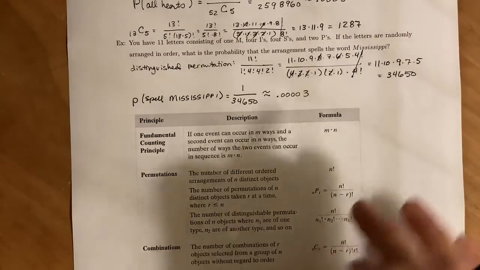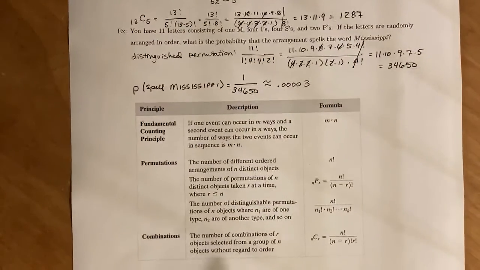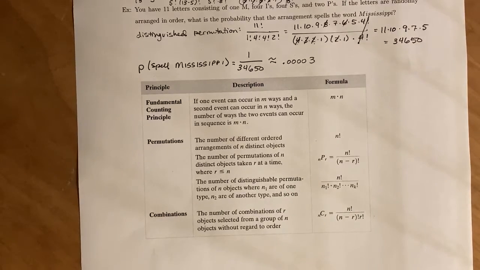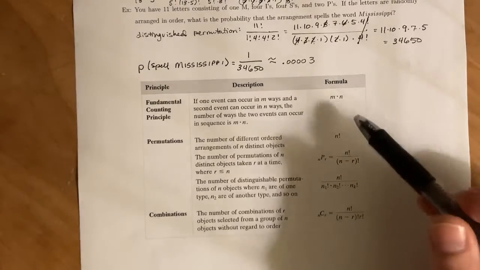And so this table down here tells us how we count things. Use this while you're working on worksheets or studying for the exam. The first thing that we saw in section 1 was the fundamental counting principle, which said that if one event can occur in m ways and a second event can occur in n ways, then the total number of ways the two events can happen is m times n, which is that formula.